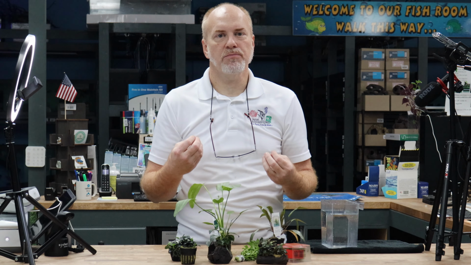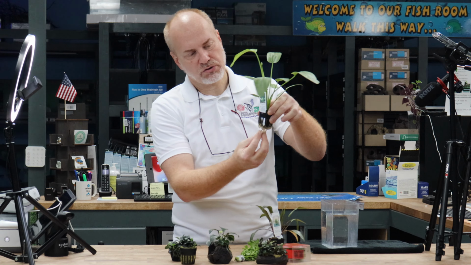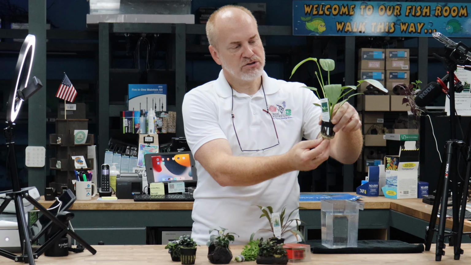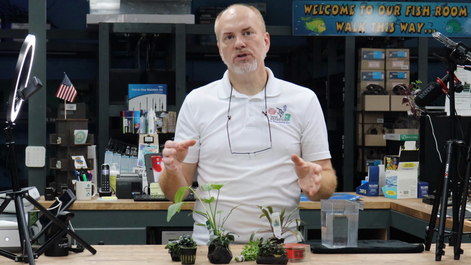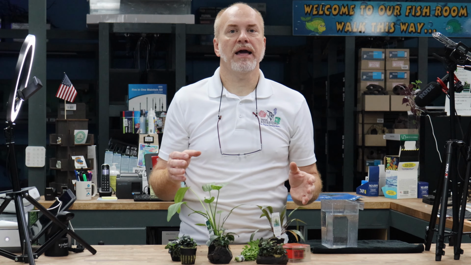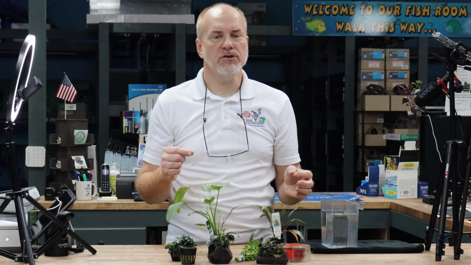The other type of plant is going to be a root feeding plant, and those plants primarily pull their nutrition from the roots, okay? This is important, where they get their nutrition. That will determine where you're going to use these plants in your aquascape, and it's also going to determine what type of substrate you should use.